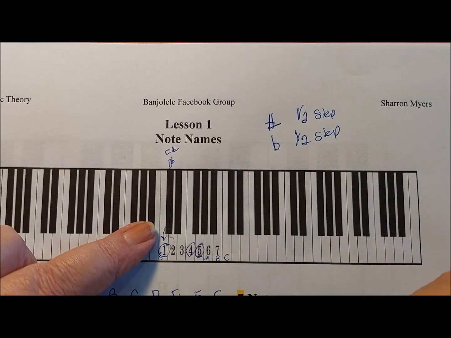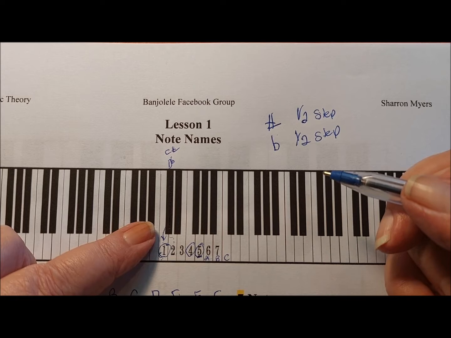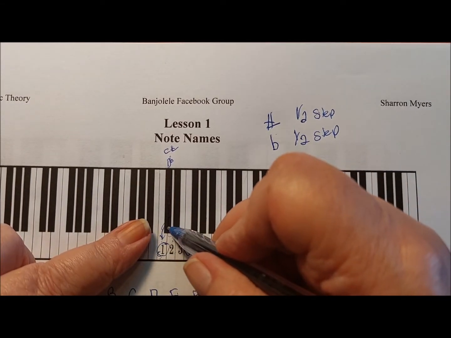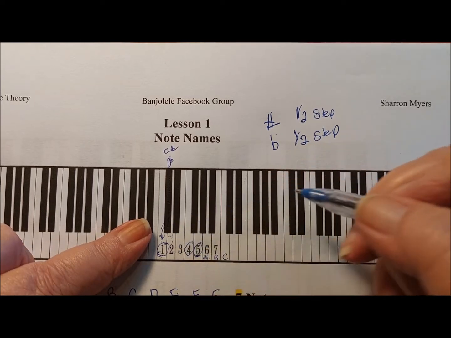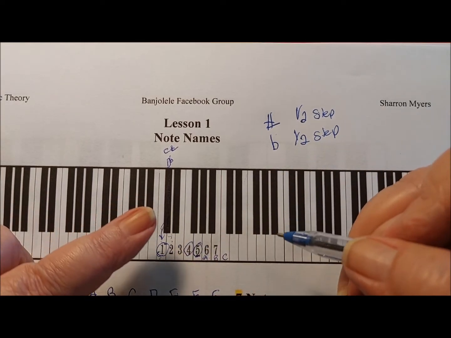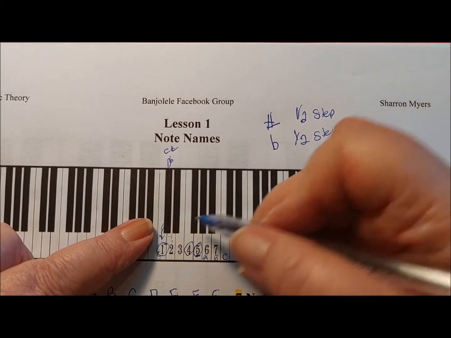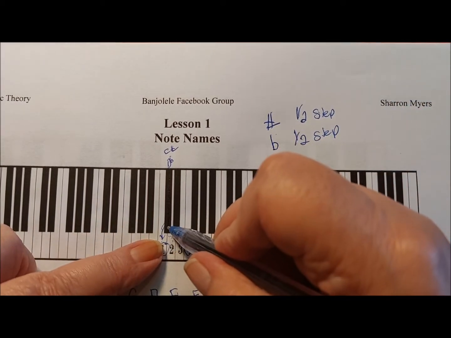Got that? Now some people say, always remember if you're going up it's a sharp, and if you're going down it's a flat, but it depends on what key signature you're in. So that's not a hard and fast rule. But to find the flat of D, yeah, you go down half a step.